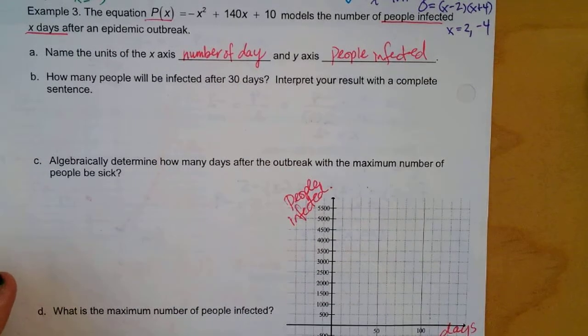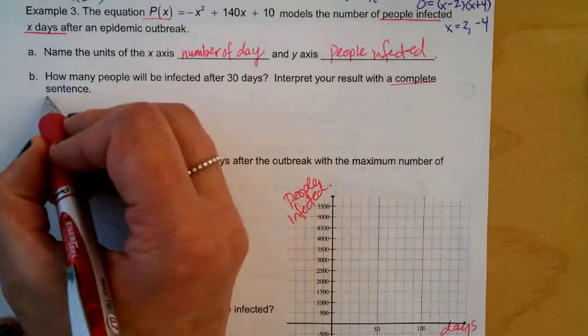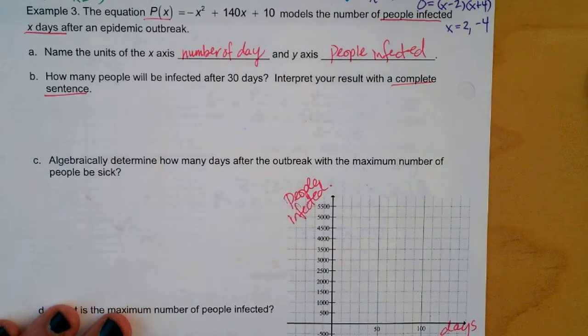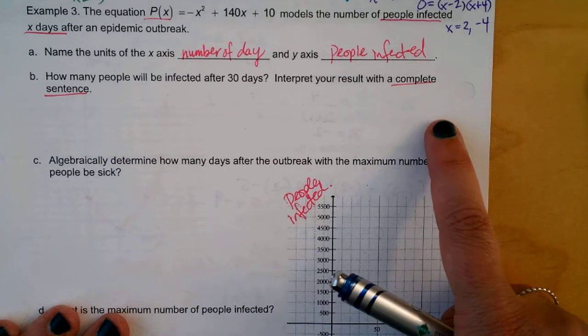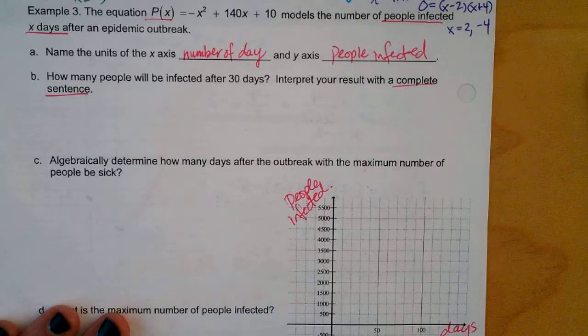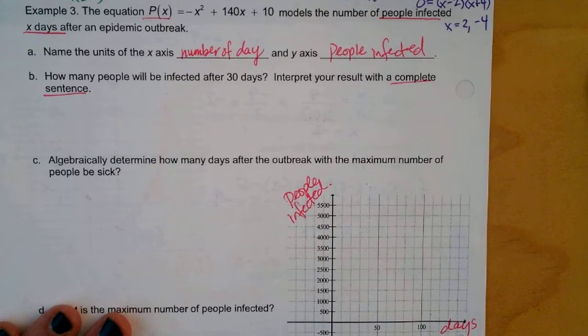Okay, so how many people will be infected after 30 days? Interpret your results in a complete sentence. Part of the reason why I'm reading these directions for you is I had a student once miss like 3 points on his test, and it was all because he didn't write his answers in a complete sentence. So he was very mad about that. So I thought I would tell you all so that you don't make that same mistake.